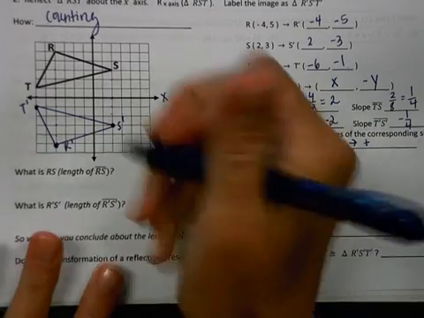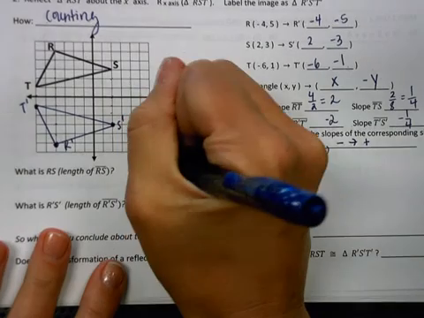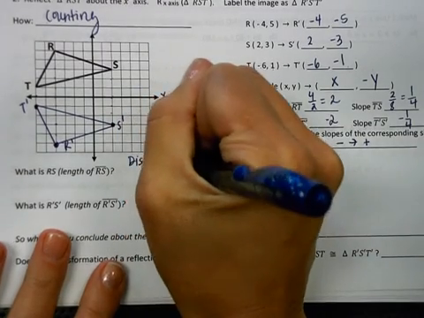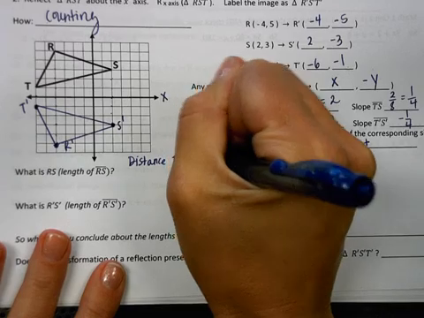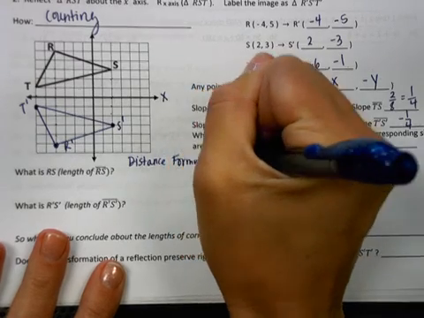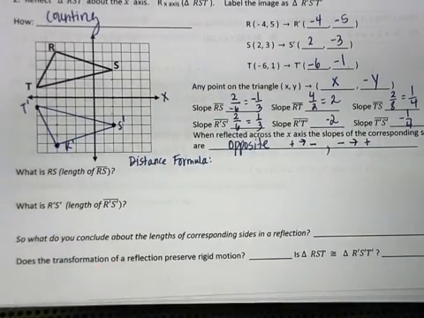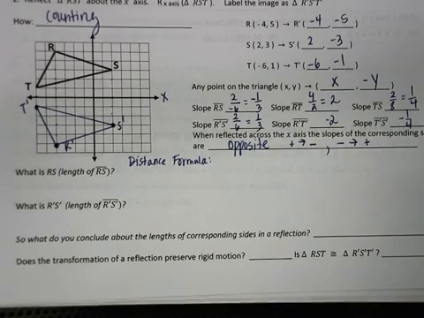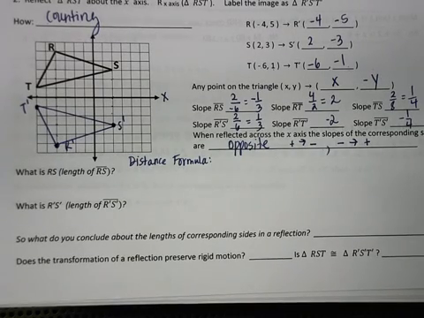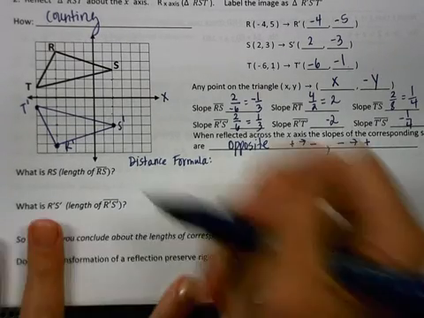Okay, so I'm going to write this down a couple ways, okay? So I'm going to start here. We have our distance formula. Now, just because I'm saying that I think this is the best way, if you want to do it a different way and you get the right answer, I'm okay with that, okay? I just usually try to show you guys what I think is easiest.